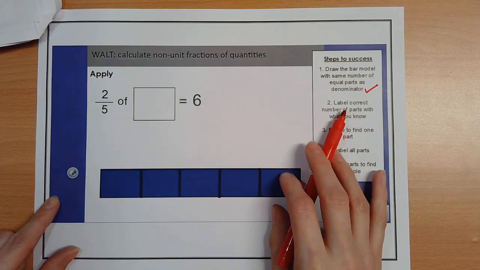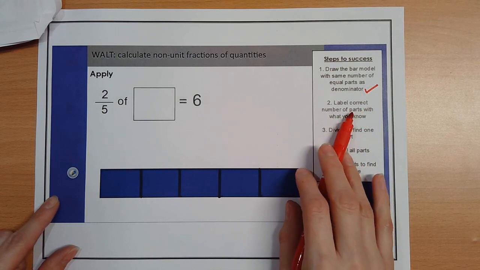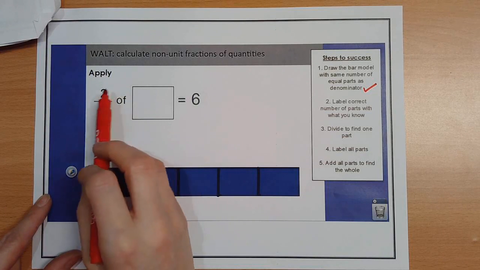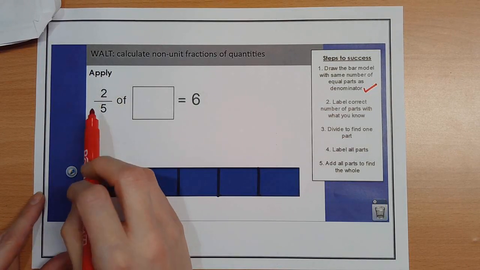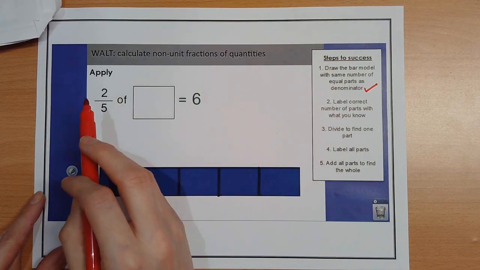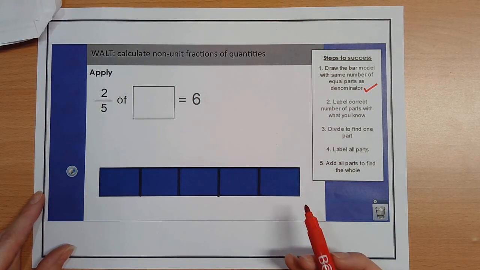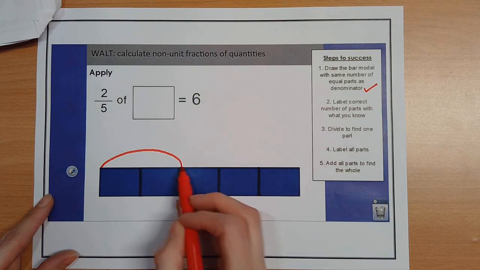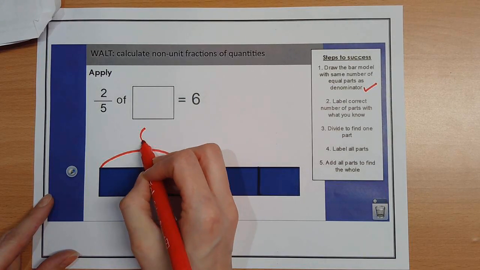The next thing I need to do is label the correct number of parts with what you know. So what I know is 2/5. It's not 1/5 today, I'm looking for 2/5 in this question. So I can't just label one of the parts and then add them all together. I need to label 2 of the parts. So 2 of the parts are equal to 6.